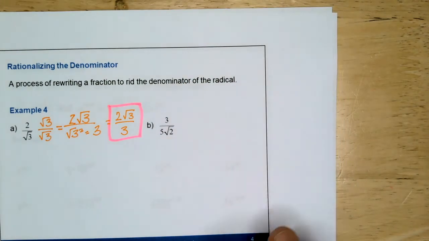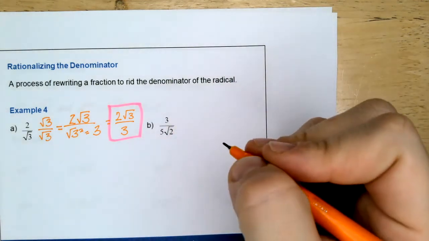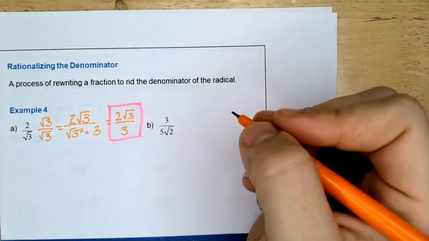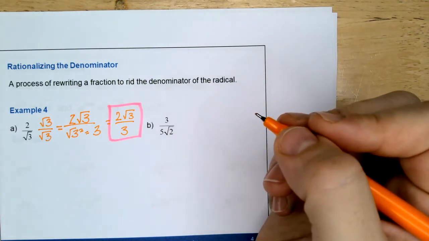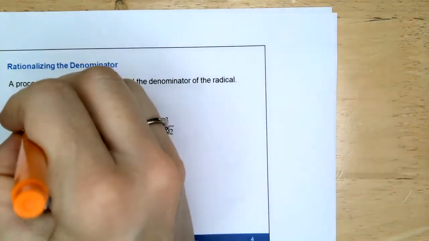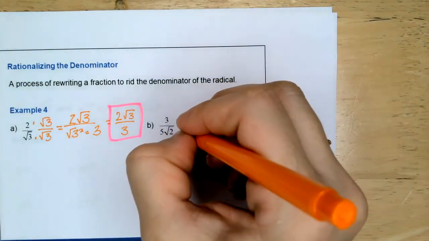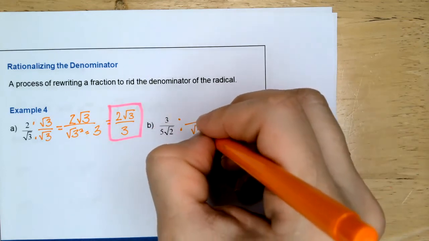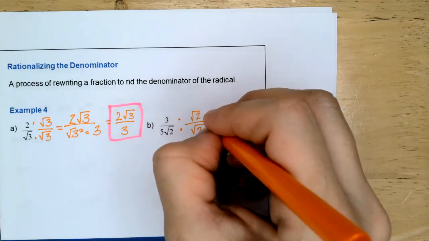Good. Here, 3 over 5 square root of 2. I want to get rid of the square root of 2 by making the square root of 2 a perfect square. Perfect square, just like here, means we multiply it by itself. I don't need to multiply it by 5 square root of 2 because the 5 is fine. It's just the square root of 2 I want to get rid of.